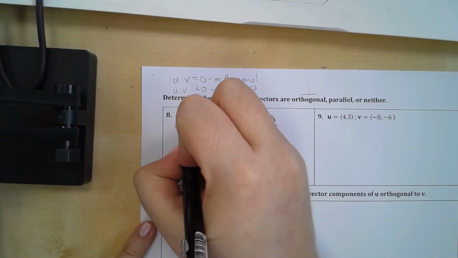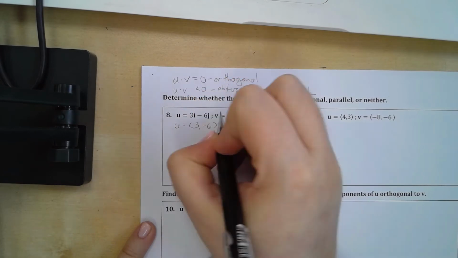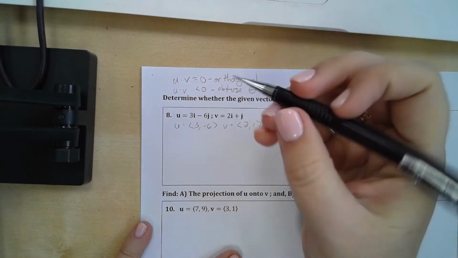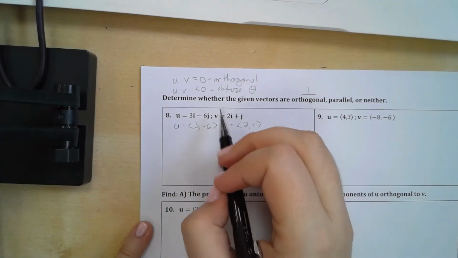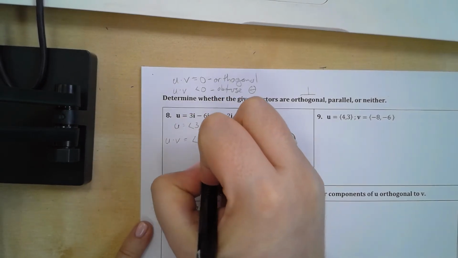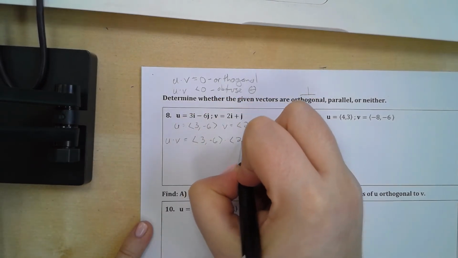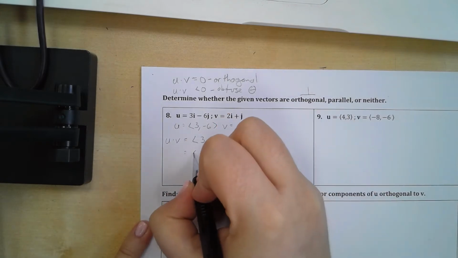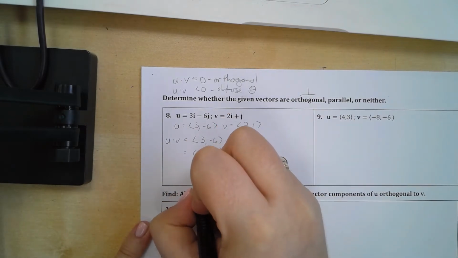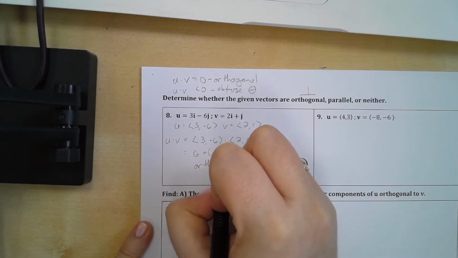So u is equal to, you know how I like to rewrite this, 3, negative 6, and v is equal to 2, 1. So let's find out if they're orthogonal by finding out if our dot product is equal to 0. So u dot v is 3, negative 6 dot 2, 1. So we're going to get 6 plus a negative 6, which equals 0. So these are orthogonal.